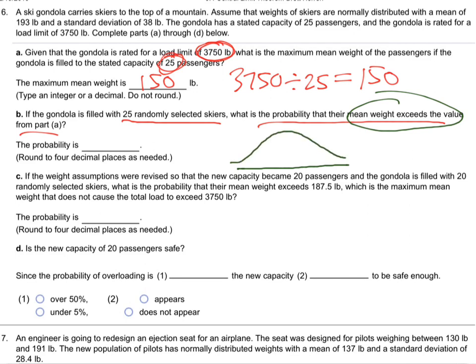So let's draw a normal curve. What's the middle of the curve? The mean, 193, right? The mean is 193. So that's the mean of the whole thing.